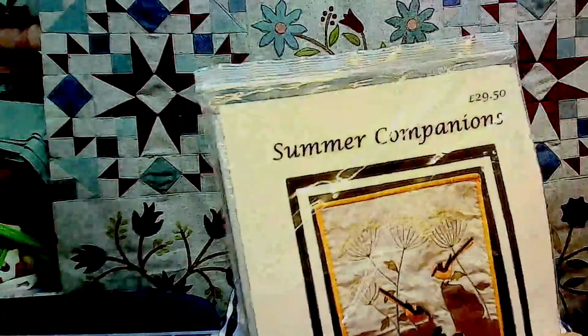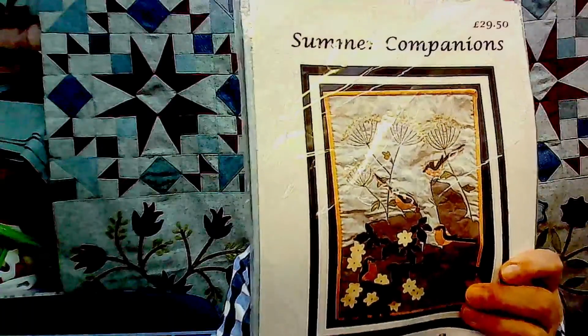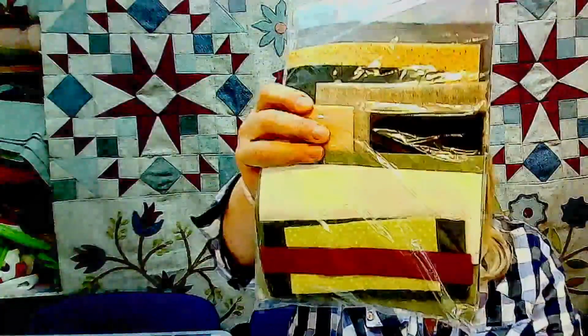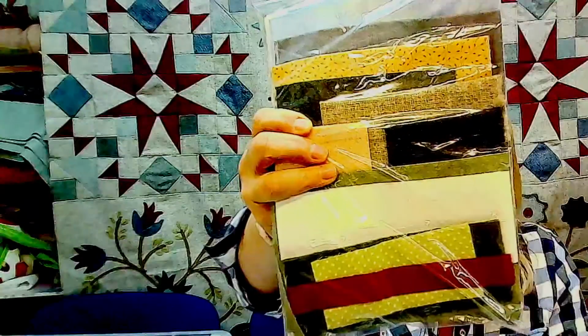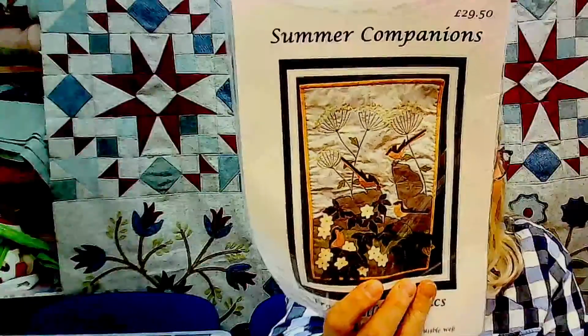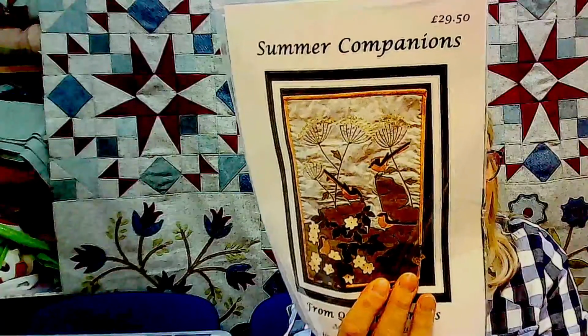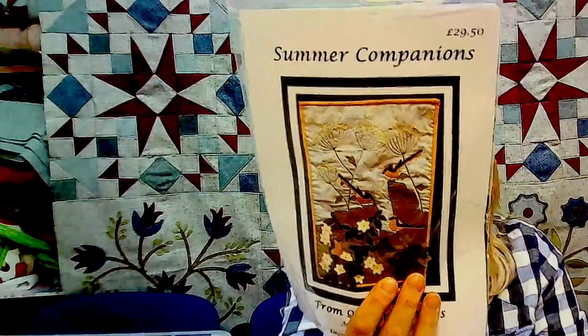So let's do that now. £29.50. Summer Companions there. You've got your strawberry flowers and, you know, any flower you want it to be. Again, it's all the fabrics for the front, the same as ours. Thank you, Sharon. Additional requirements are backing, wadding, seed beads. And again, you can reconstruct that to be a cushion, to be a bag, to be anything you want it to be.